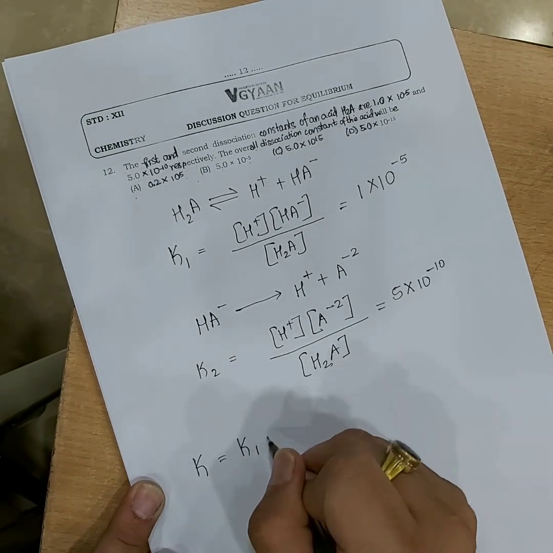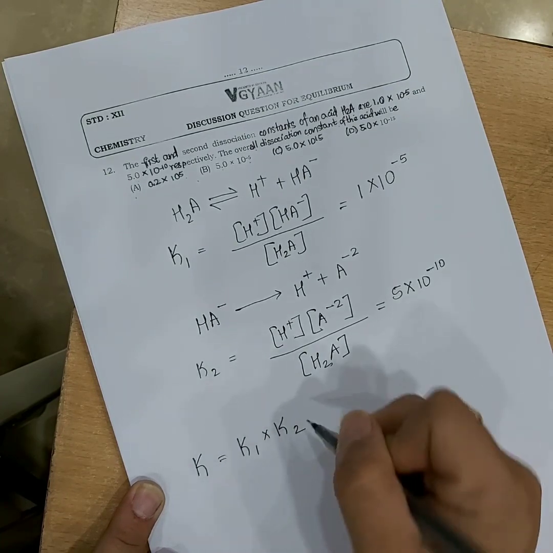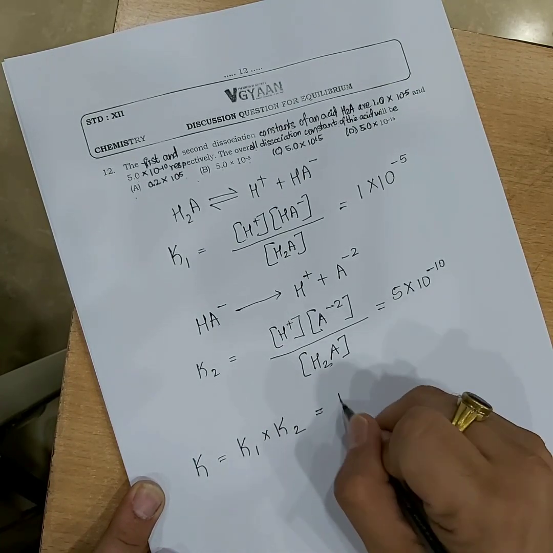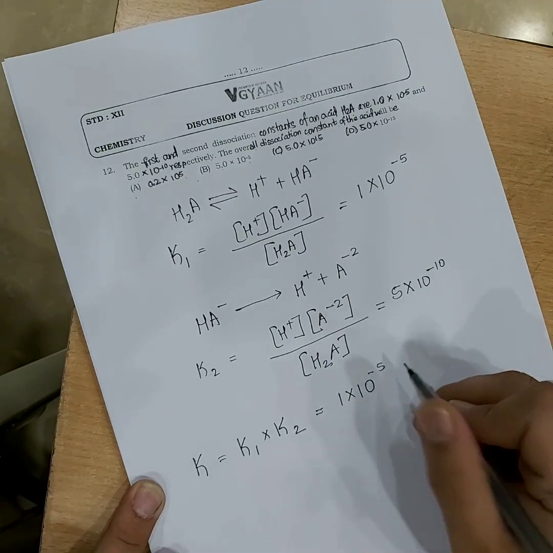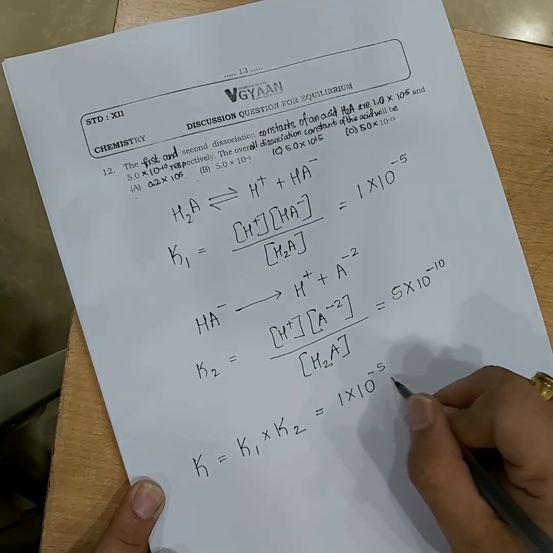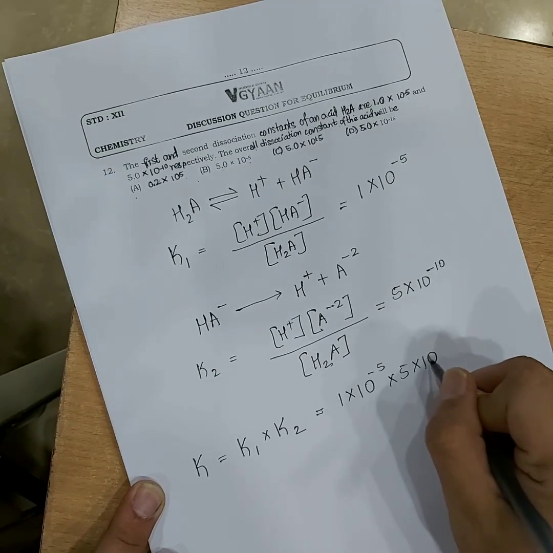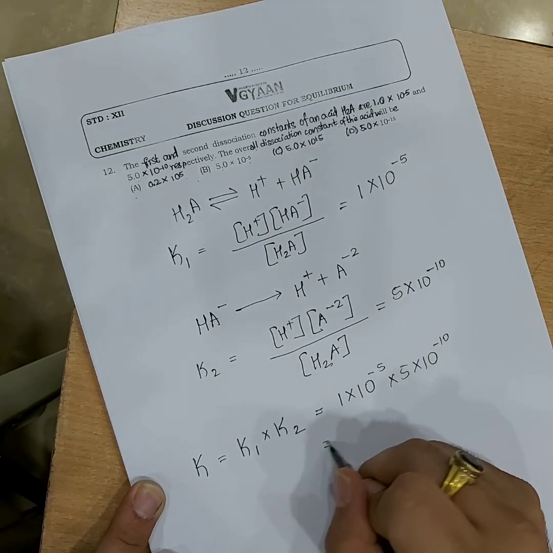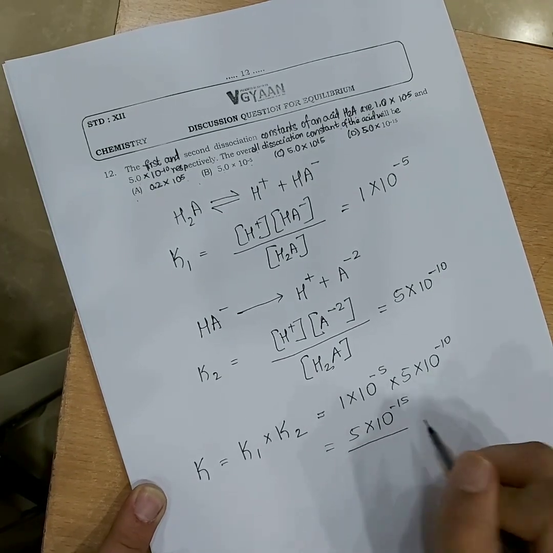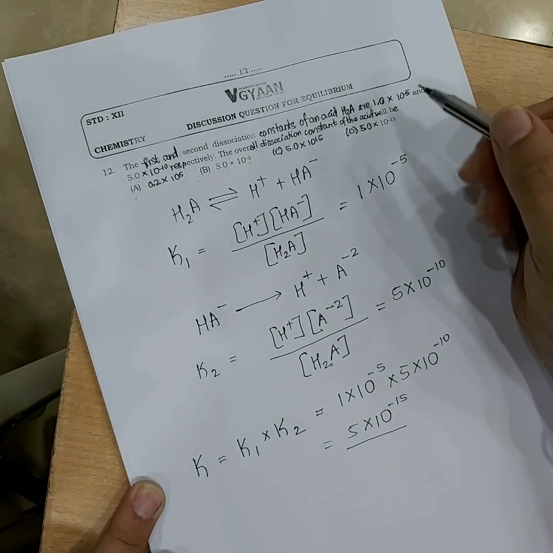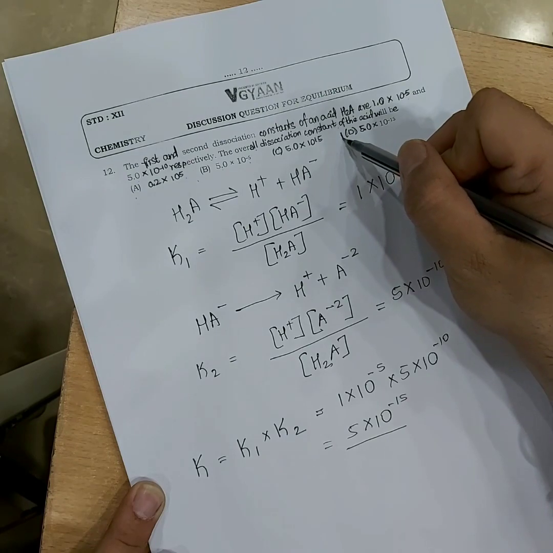K will be equal to K1 into K2, which will work out to be 1 into 10 raised to minus 5 and 5 into 10 raised to minus 10. So this will be 5 into 10 raised to minus 15. Works out to be a very simple question. Your answer for the question will be option D.